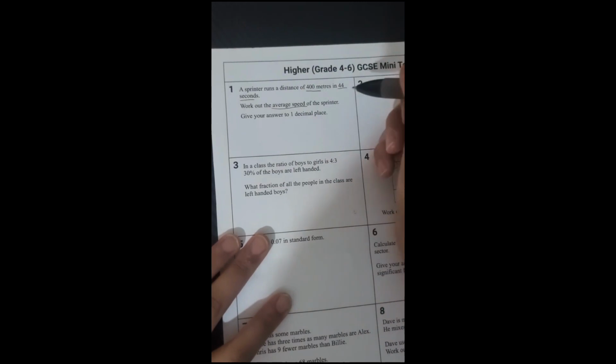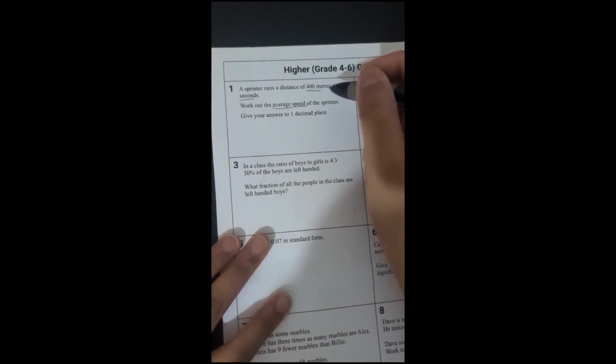Once you get these sort of questions, you know that they are most likely going to be in the calculator paper, so you're not expected to work this out in your head. Because it says 1 decimal place as well, and looking at the numbers, you won't really be expected to do a calculation with these.